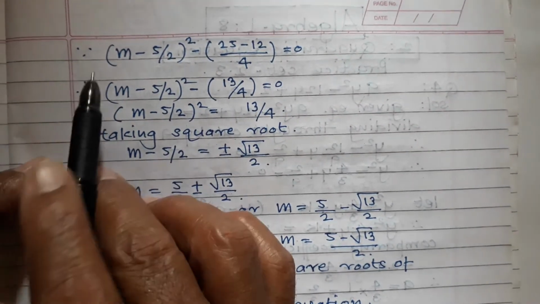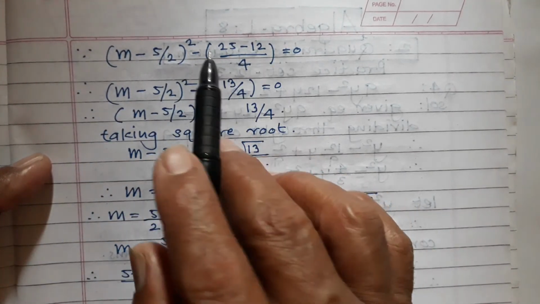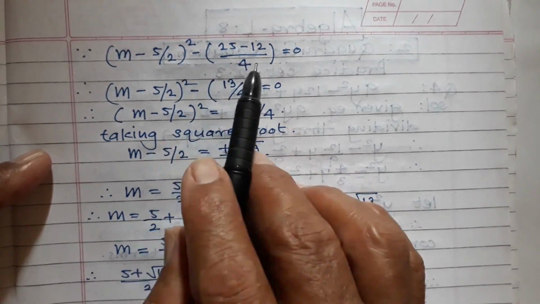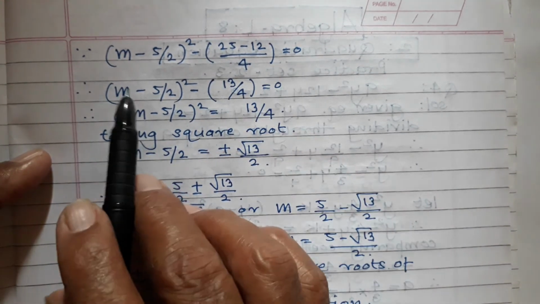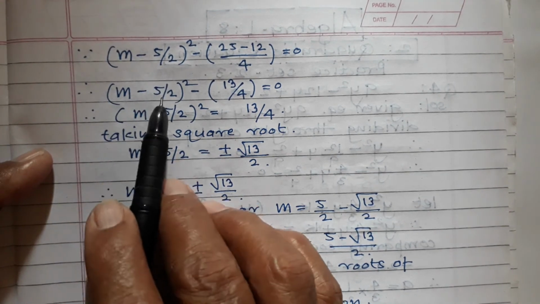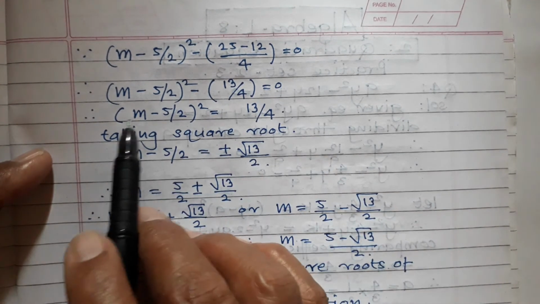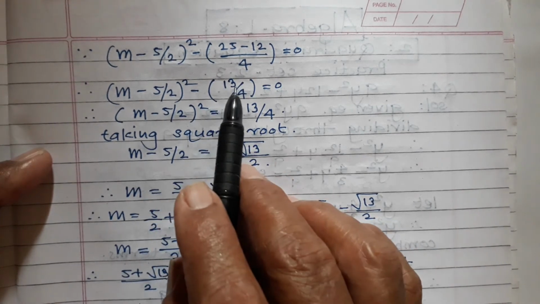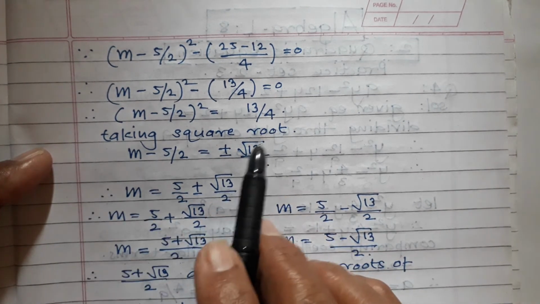Okay, then and therefore m minus 5 upon 2 square is equal to minus 25. Here you equalize the denominator and simplify. 25 minus 12 upon 4 is equal to 0. Therefore, m minus 5 upon 2 square minus 13 upon 4 is equal to 0. And therefore, m minus 5 upon 2 square is equal to, this you transfer on this side, 13 upon 4. Then you take square root.